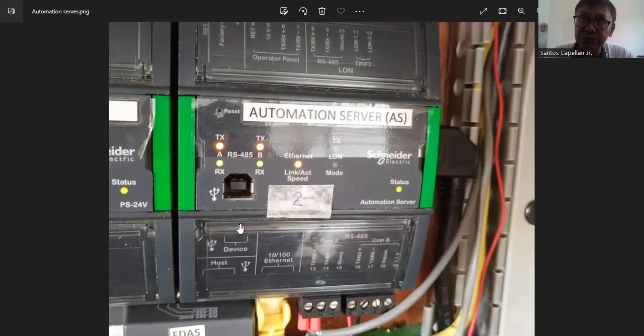Okay. Now maybe you will say, okay, if you have an IP device or BACnet over IP, then you can supply it also. Now, if your automation server is capable of communicating with LAN devices, then you can also ask for that one. But nowadays, the most commonly used is BACnet over MSTP.